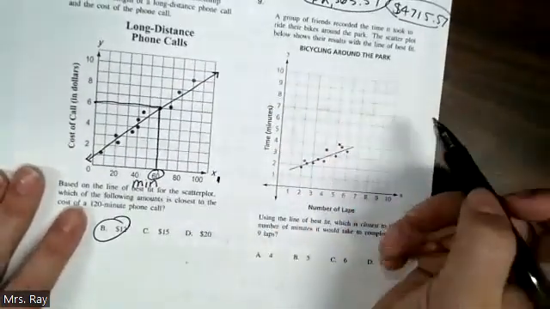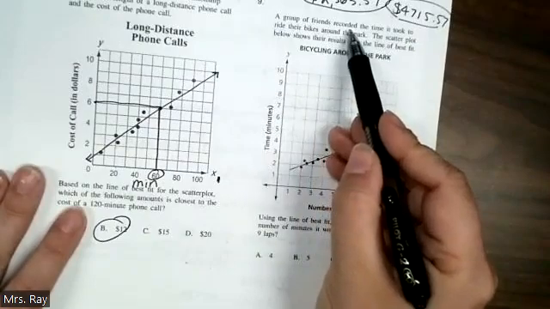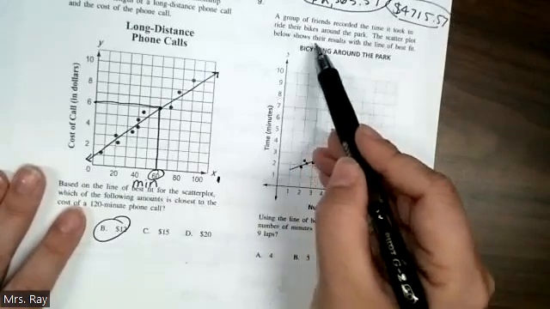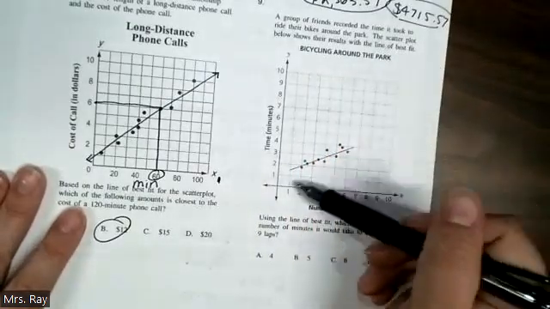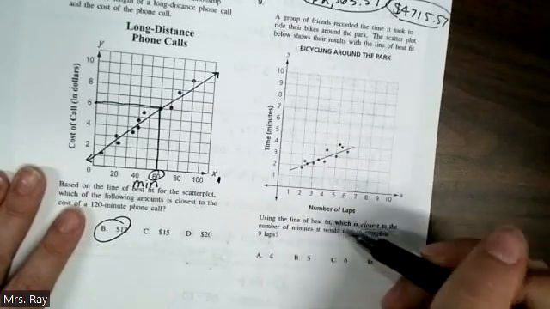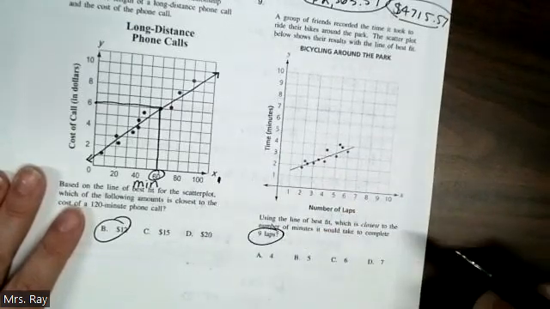Number 9. A group of friends recorded the time it took to ride their bikes around the park. The scatter plot shows the results with the line of best fit. The line of best fit has already been drawn in this one. Using the line of best fit, what is closest to the number of minutes it would take to complete 9 laps?